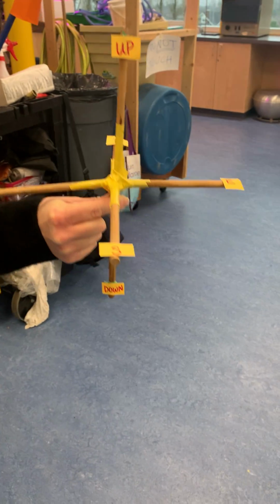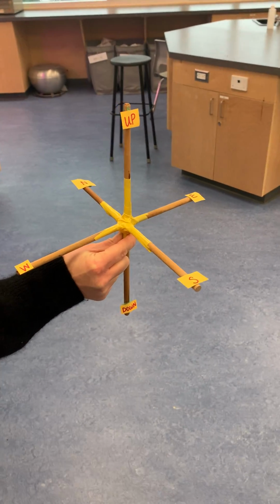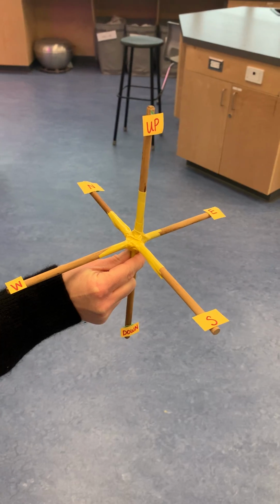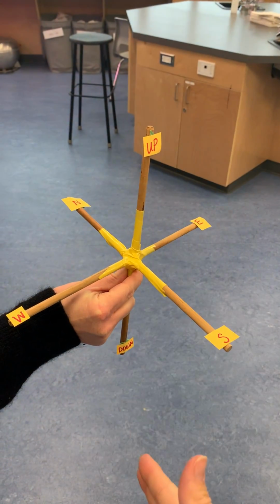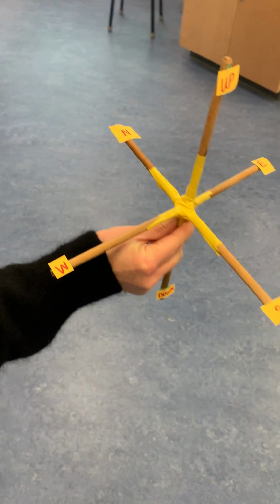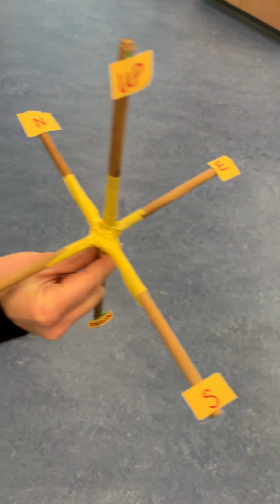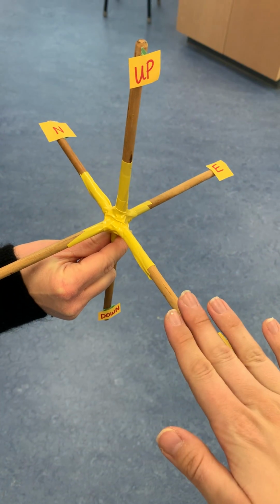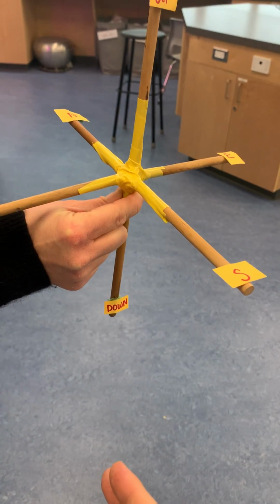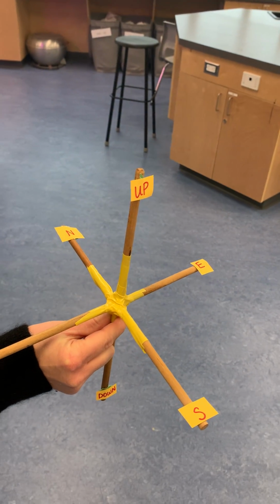To visualize vectors in 3 dimensions, I have built you this little 3-dimensional coordinate plane. This is your y-axis and your x-axis, and this is your z-axis, your up-down axis. So you can see that we have all of our conventional directions, north, east, south, and west, on the horizontal plane in 2D, and up and down are the vertical plane now in the z direction.